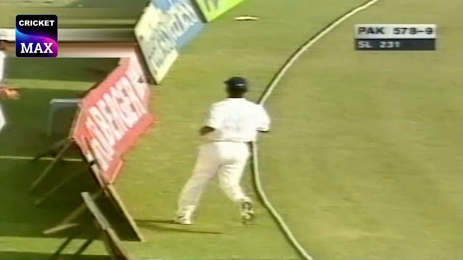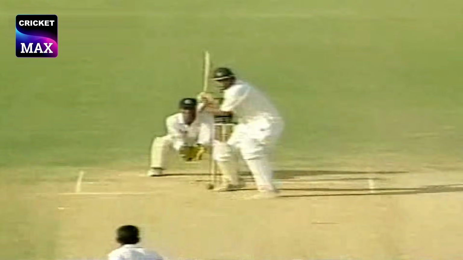That'll be 4. He's taken that on the full toss and creamed it through the covers. Oh, he's hit that one, and that'll go down to the fence before. Over the fence, in fact. That's a big 6.